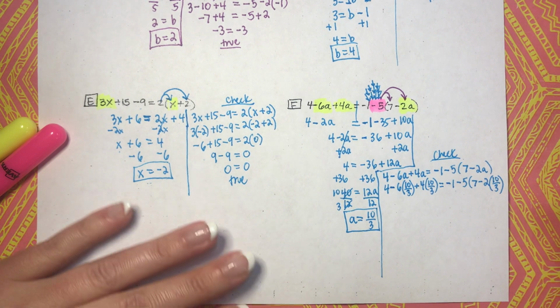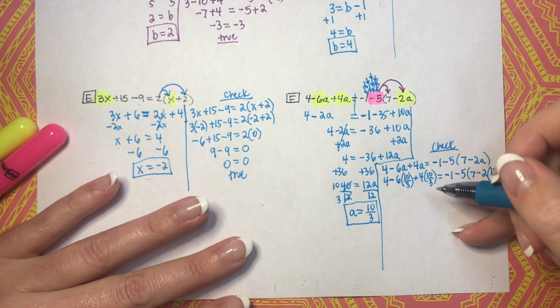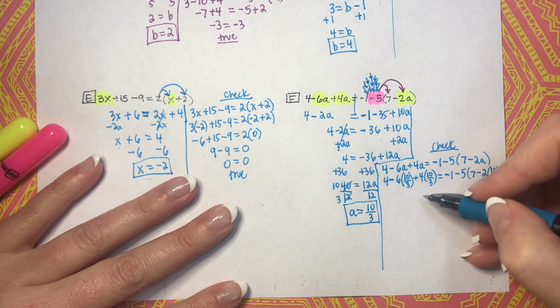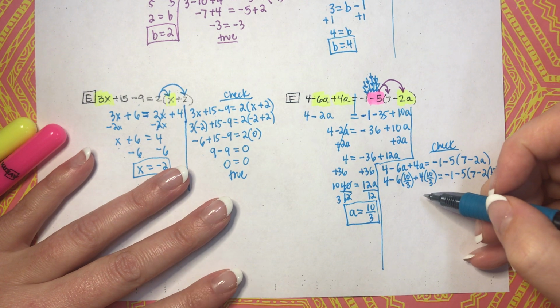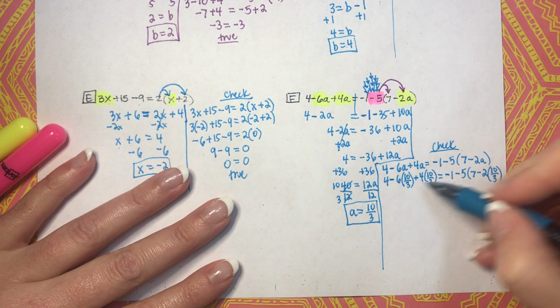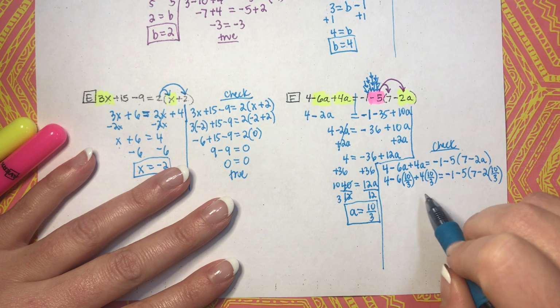Oh yeah, this one looks like it's going to be a fun check. Okay, so what are we going to do next? All right, so let's start here with the order of operations, this side.